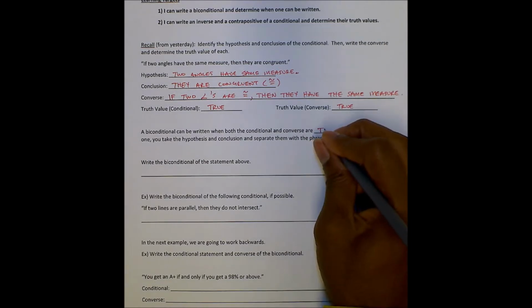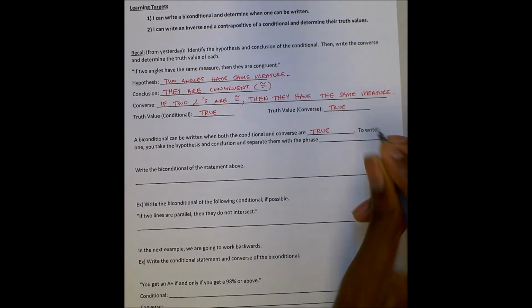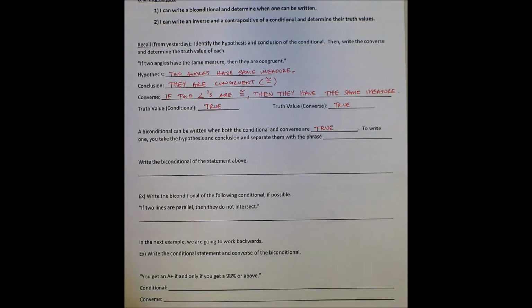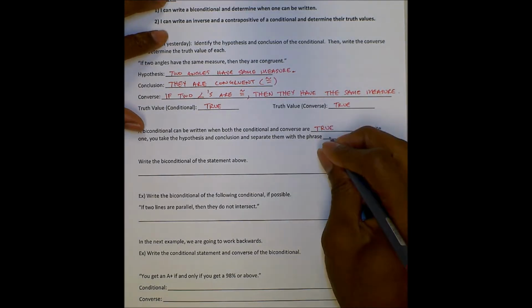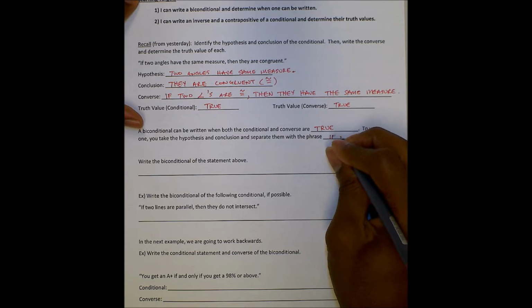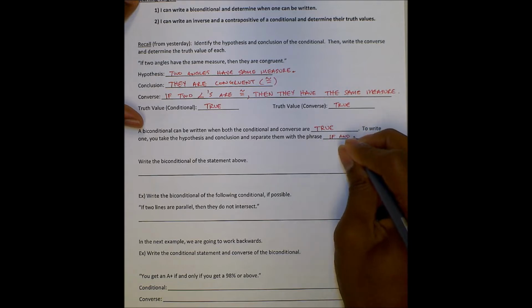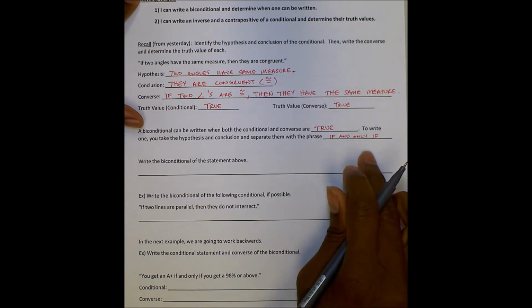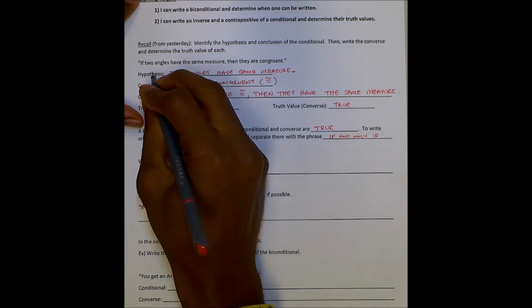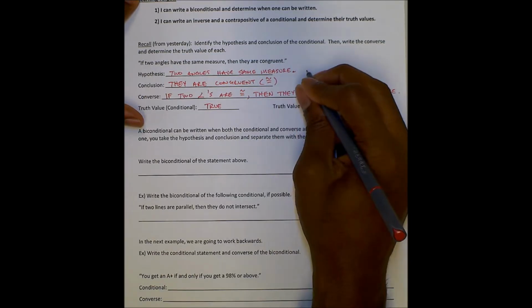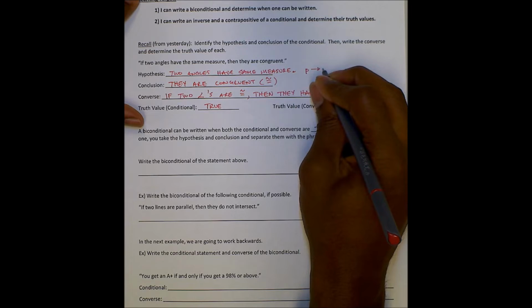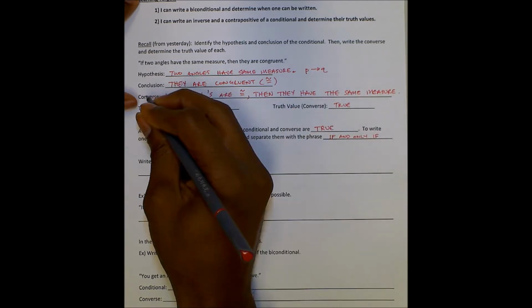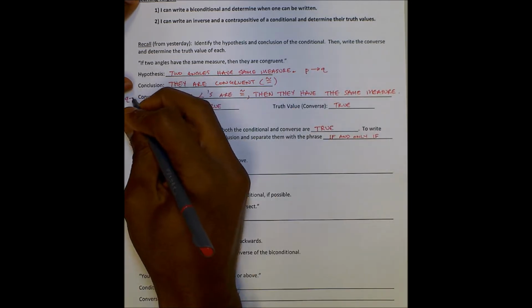So this is kind of leading us into talking about biconditionals because now we have that situation. Okay, to write one, you have to take the hypothesis and the conclusion and separate them with the phrase "if and only if." Symbolically, when we talked about the hypothesis, I'll just write it up here, that was P then Q. When we talked about the converse, we did that as Q to P.